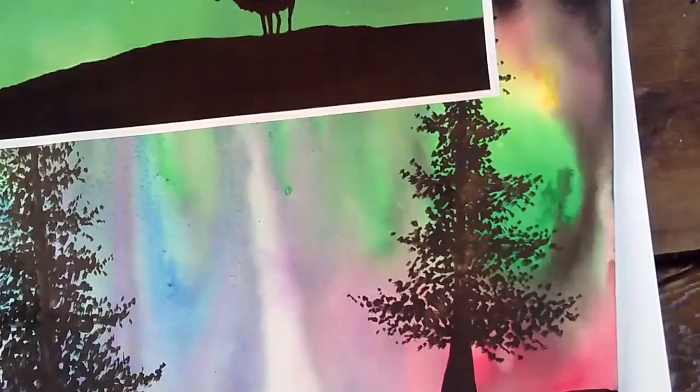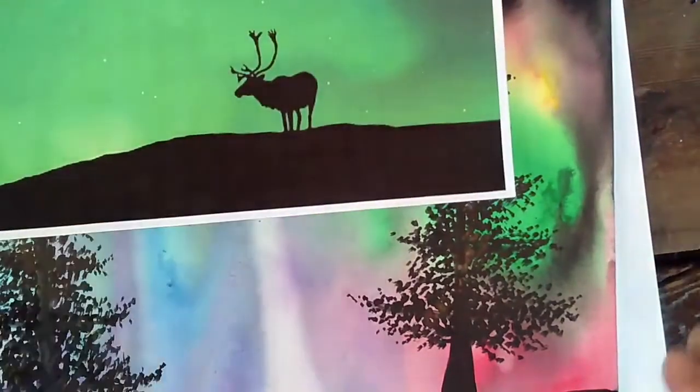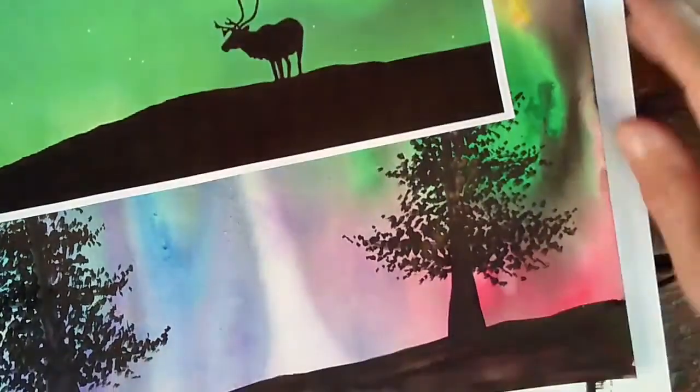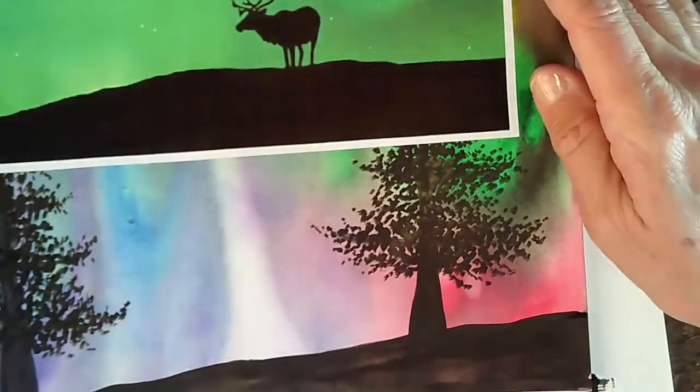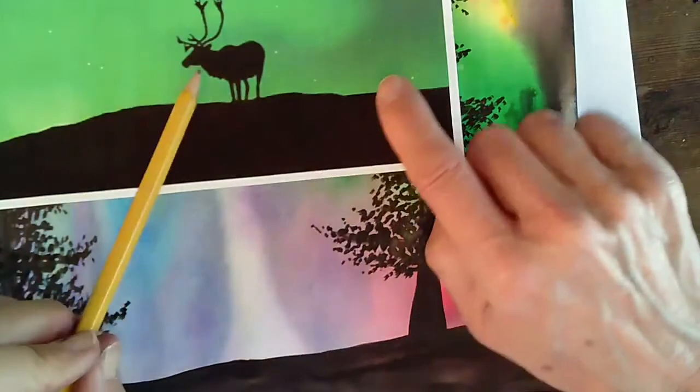I'm going to zoom in just a little bit so you can see how we're going to draw our caribou, using our pencil very lightly. The first thing I do is break everything up into shapes.